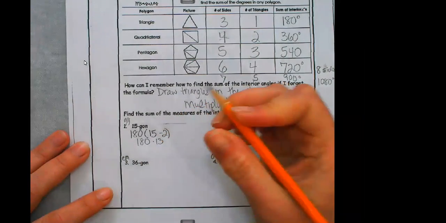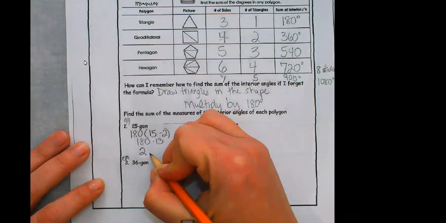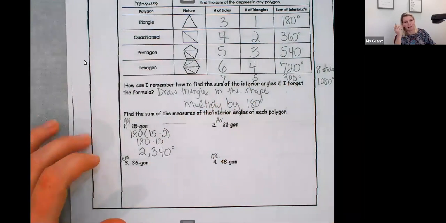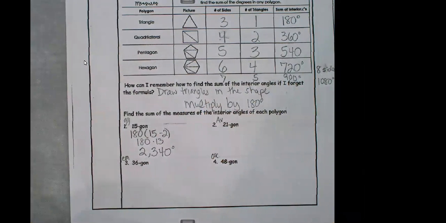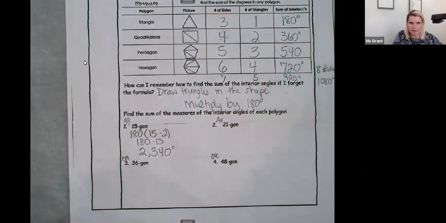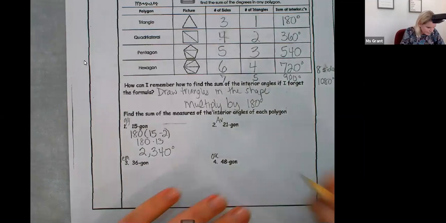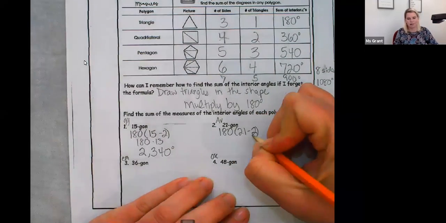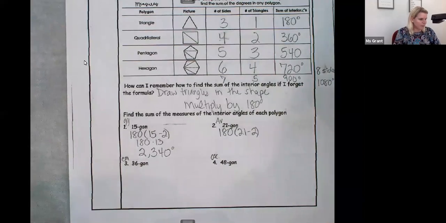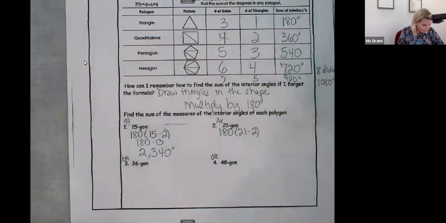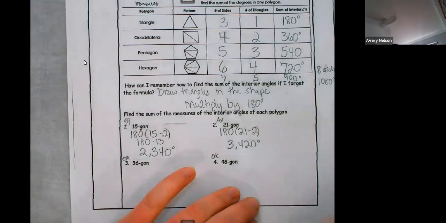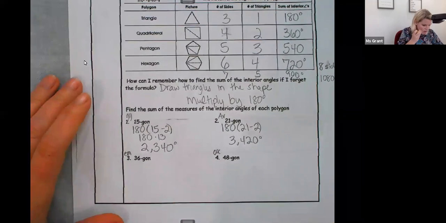180 times 13, and that's 2,300 and... yeah, okay. So all the sides added up would be 2,340 degrees. Awesome. Avery, a 21-sided is going to be 180 times 21 minus 2. 3,420 degrees. Good job. Okay.